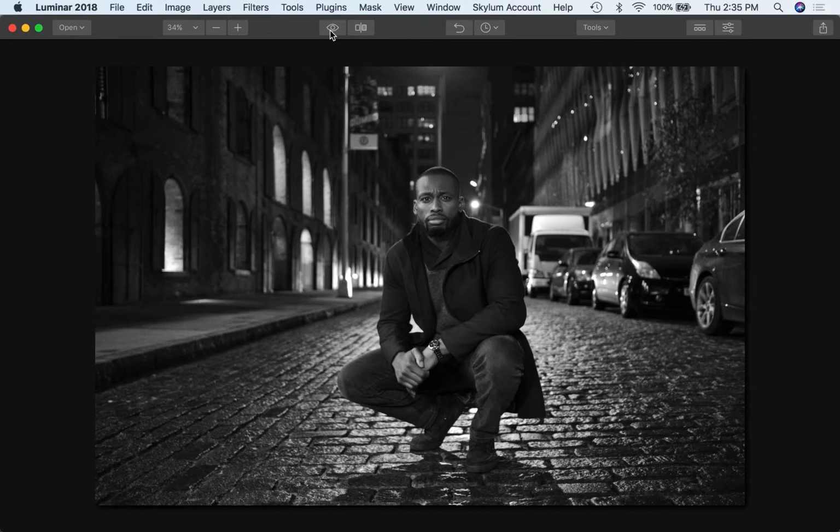This was taken in the Brooklyn area. It's called Dumbo. It stands for Down Under the Manhattan Bridge Overpass. It's an area of Brooklyn right close to the water, looking right across the water from New York City. I've got another video, if you scroll down a bit, that shows you some great shooting locations in the Dumbo area. So this was a nighttime shot, of course.